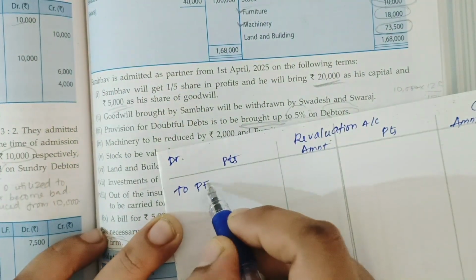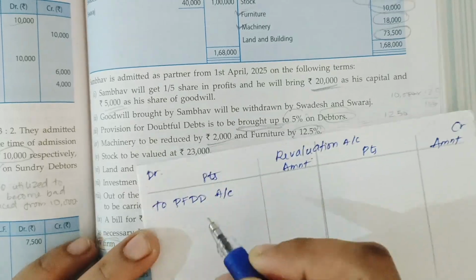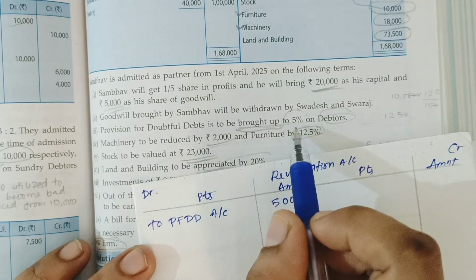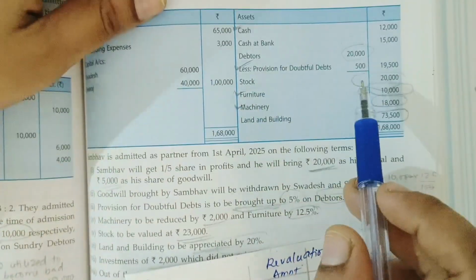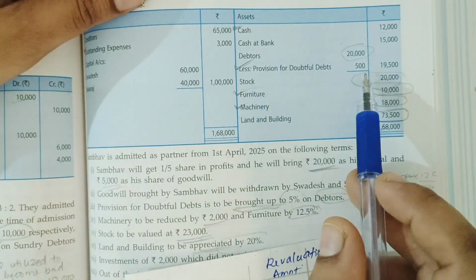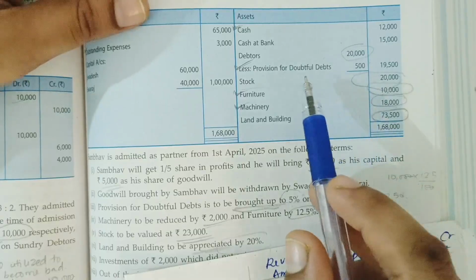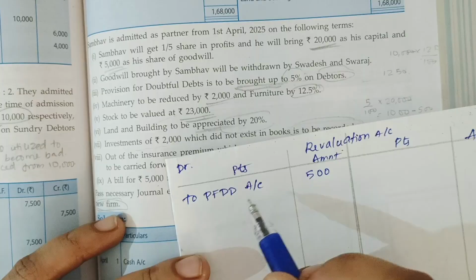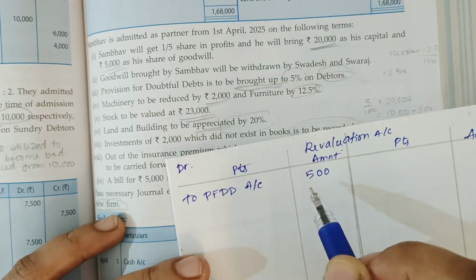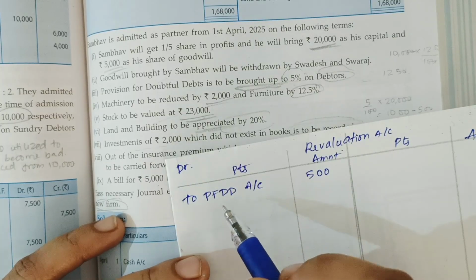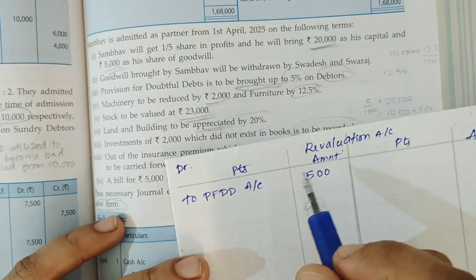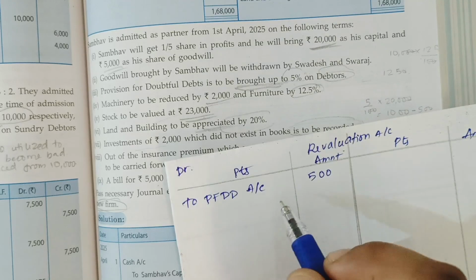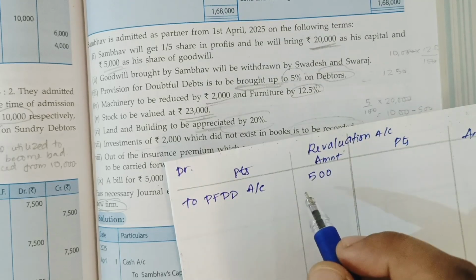To provision for doubtful debts account, and the amount is 500. It was brought up by 5%, so the provision for doubtful debt will be 1000 instead of 500. The difference is 500. There will be an increase of 500. So it is recorded on the debit side of the revaluation account, because provision for doubtful debt leads to a decrease in the debtors. So decrease in the debtor means decrease in the asset. So it is posted on the debit side of revaluation account.